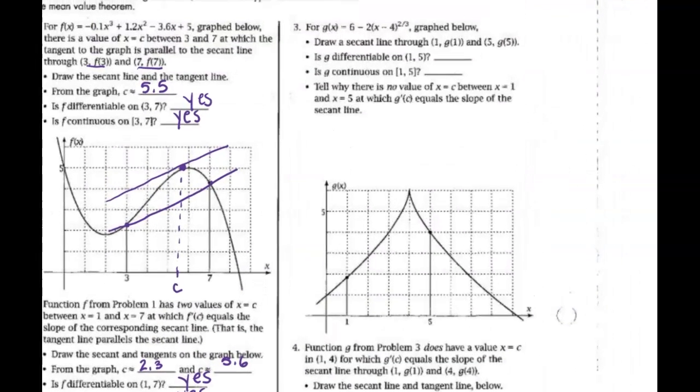So over here, we have another function. Let's draw a secant line through 1, g of 1, and 5, g of 5. So I have my points. Draw a secant line. Well, you know what? Let's follow the order, right? We did this. Is g differentiable between 1 and 5? No, it's not, right? Because at that cusp at 4, it's not differentiable.